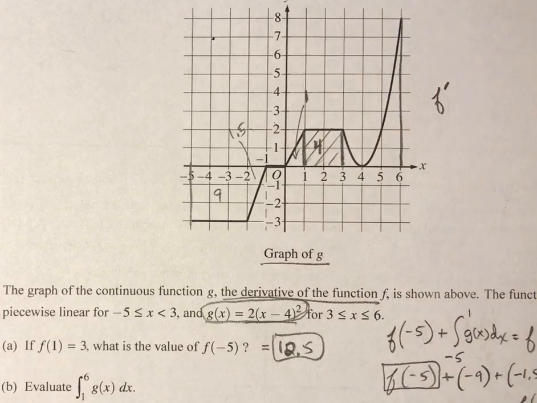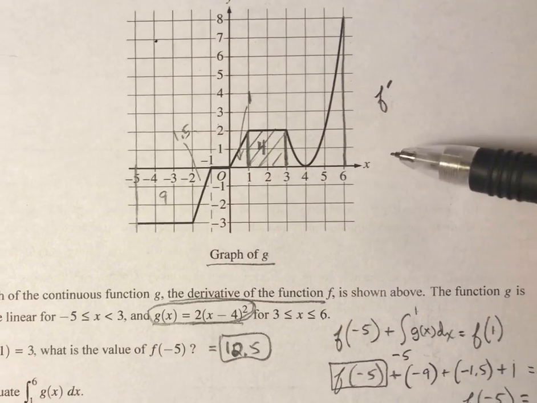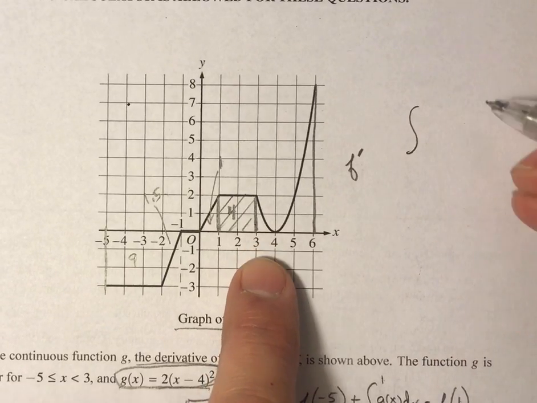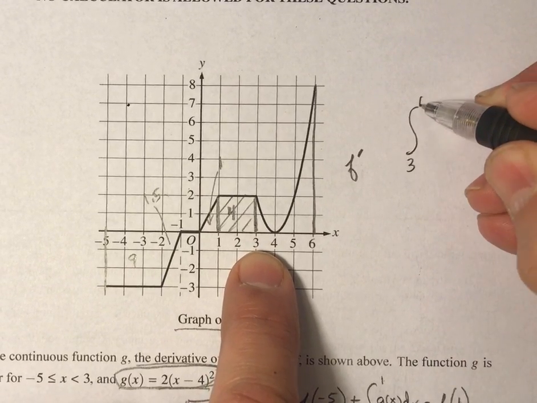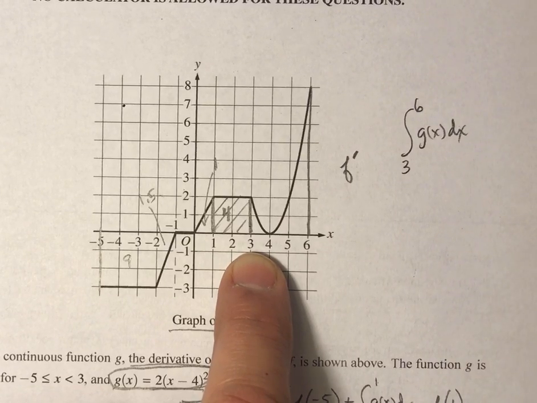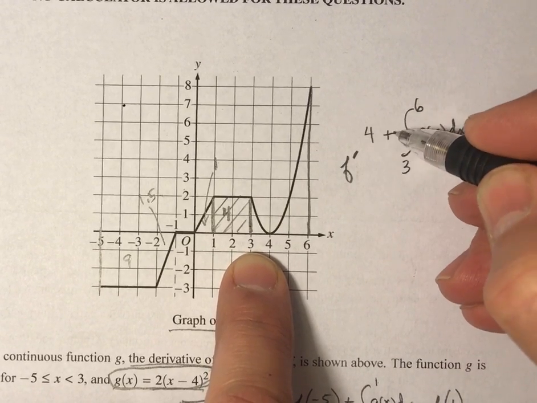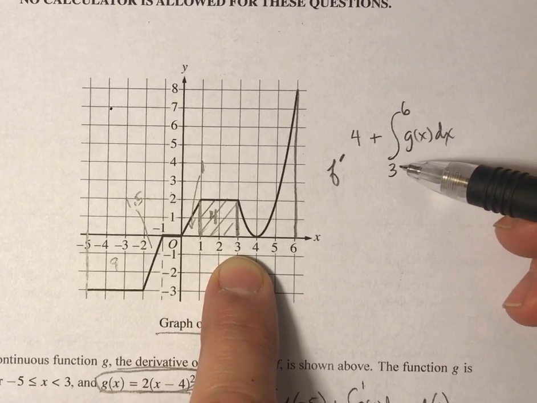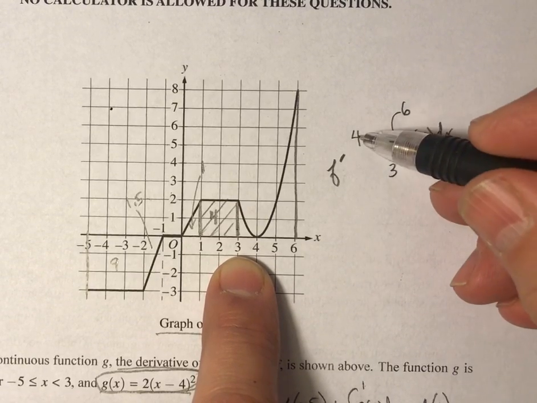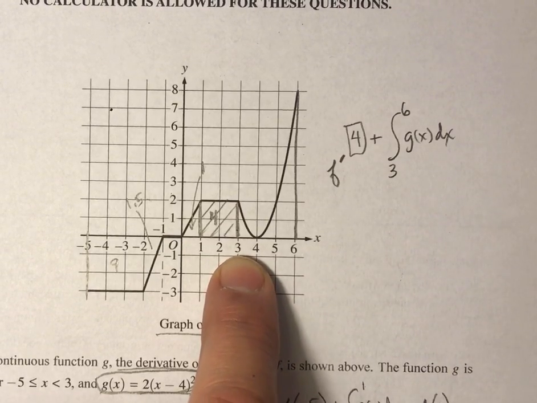This has a value of 4. And then here we need to integrate from 3 to 6 of g of x dx. So we're going to add 4 plus the integral from 3 to 6 of g of x dx. So let's leave that alone for now.